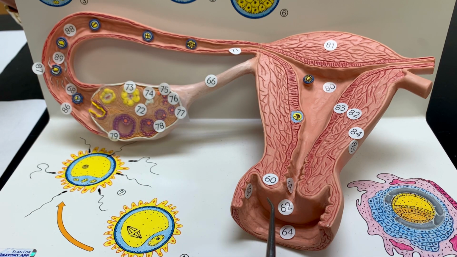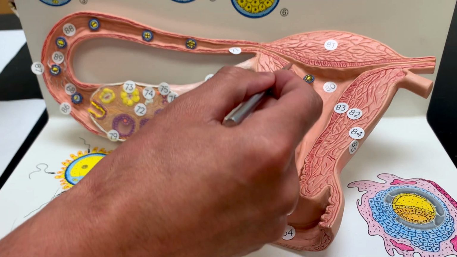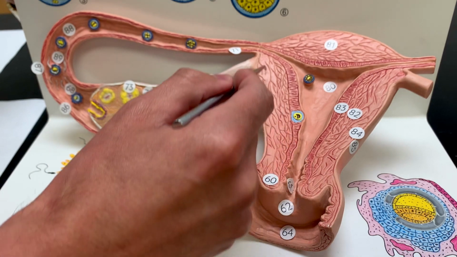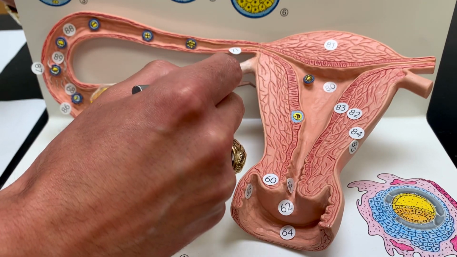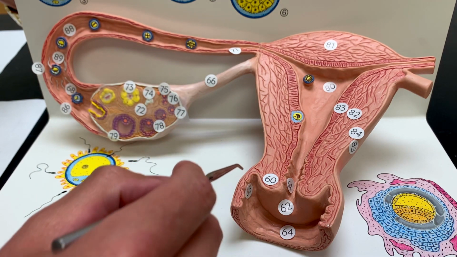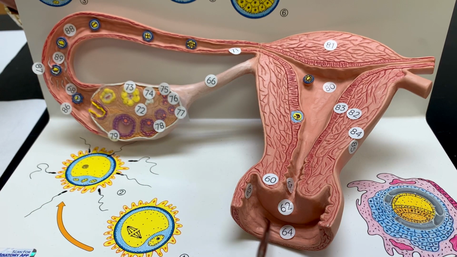So then if we look at some of the different layers of the uterus, you have the endometrium, which is here, the myometrium, which is here, and then the perimetrium, which is here on the outside. So then if you work your way back up to the front, you have the vagina, and then this is what's known as the lateral fornix. So you have the lateral fornix there, and then this is the cervix.